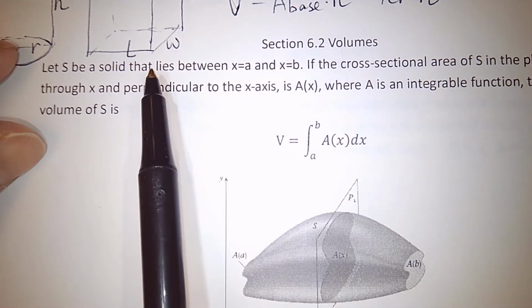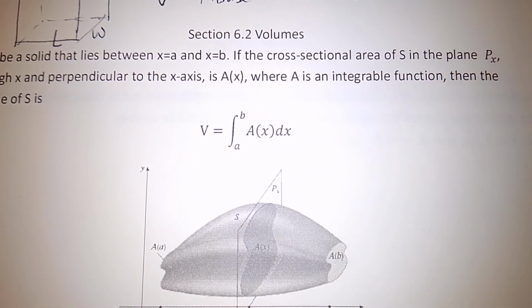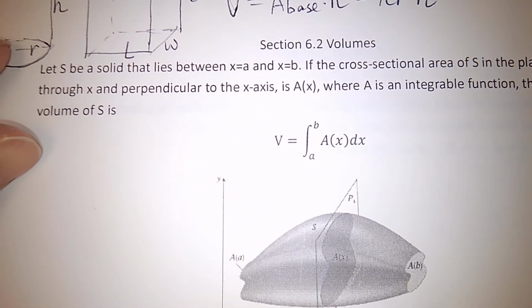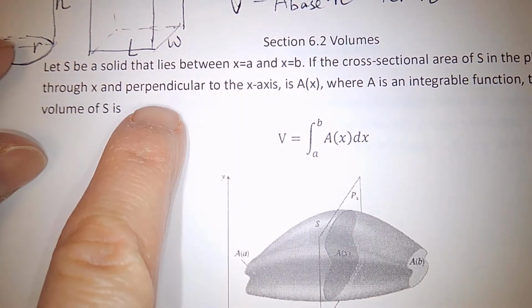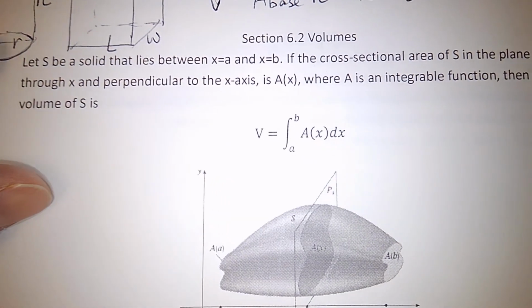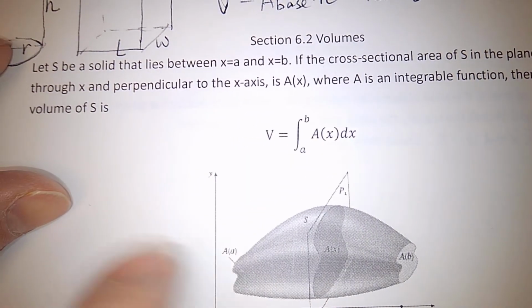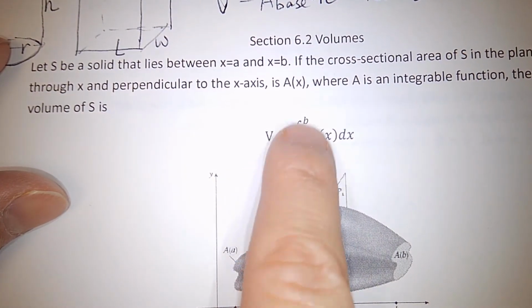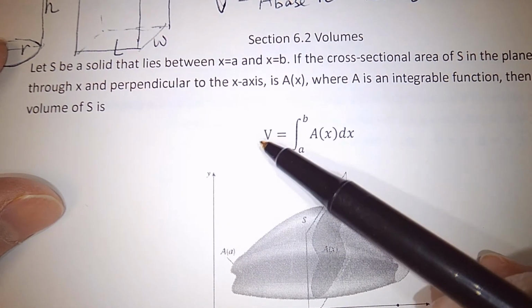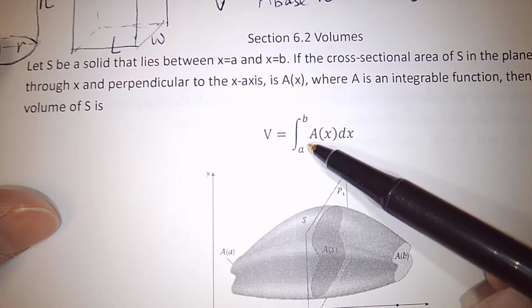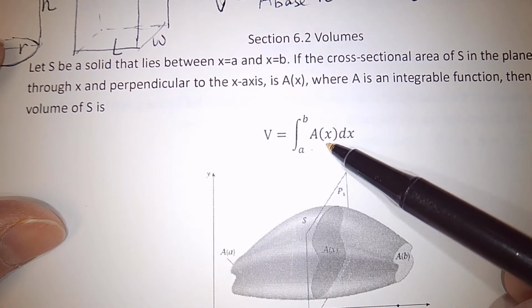Let S be a solid that lies between x equals a and x equals b. If the cross-sectional area of S in the plane P_x, through x and perpendicular to the x-axis, is A(x), where A is an integrable function, then the volume of S is V equals the integral from a to b of A(x) dx. Okay, thank you. That's fine.